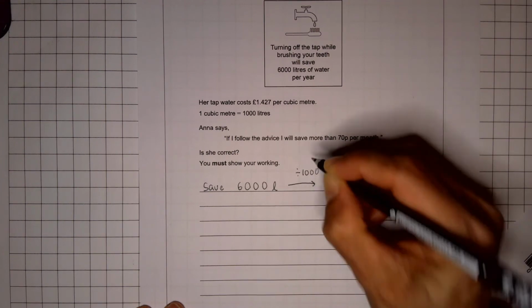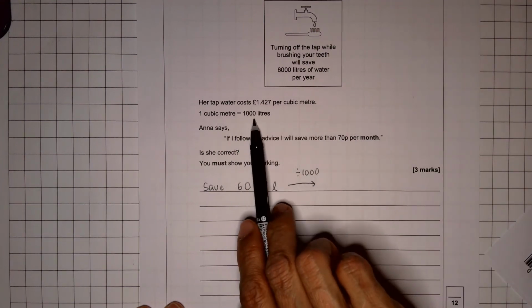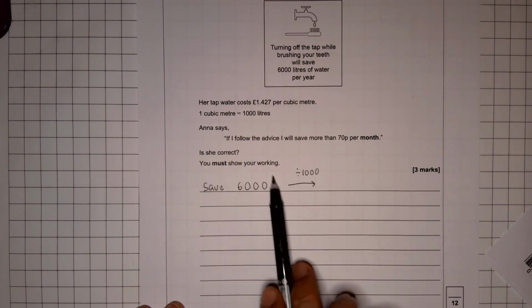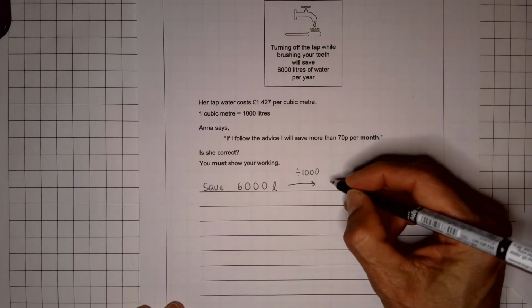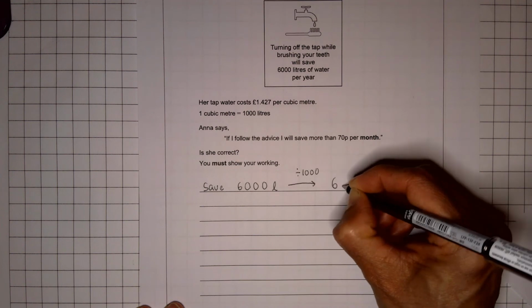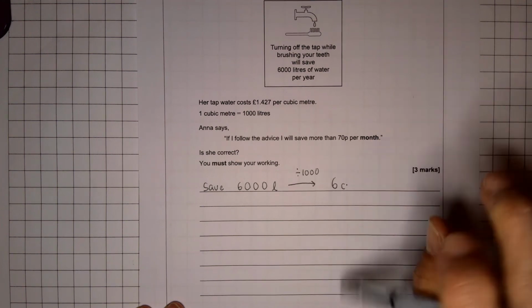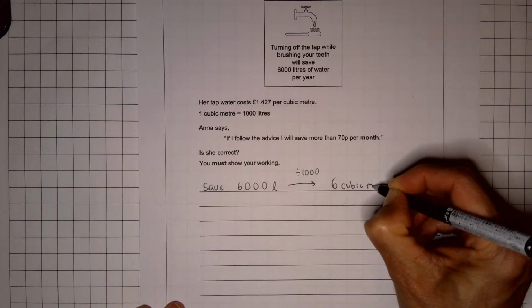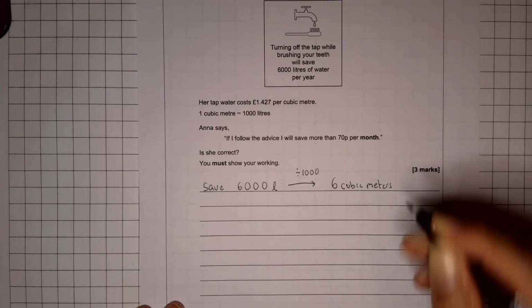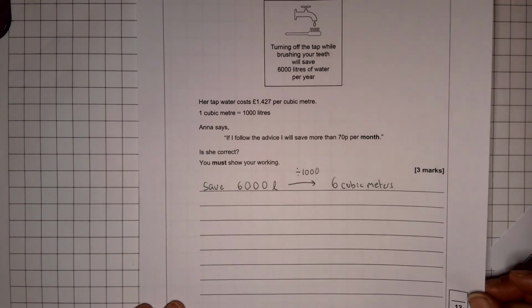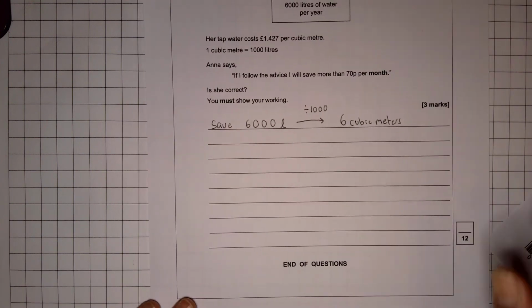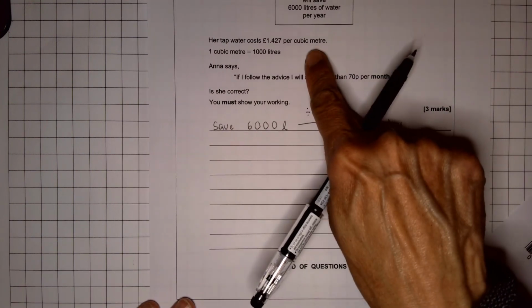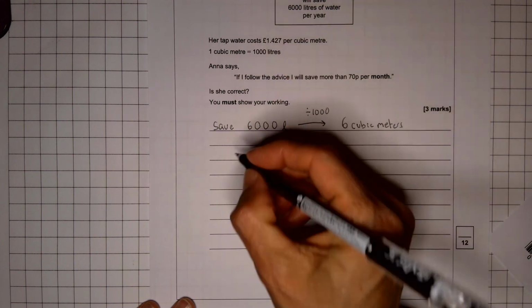Why? Because you need 1,000 litres to make 1 cubic meter. So 6,000 divided by 1,000 will give us 6 cubic meters. Okay, so we found out how many cubic meters, but the charge is for 1 cubic meter that much, so we now need 6 of them.